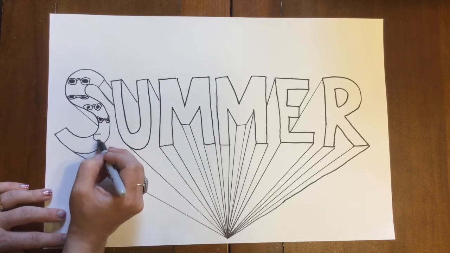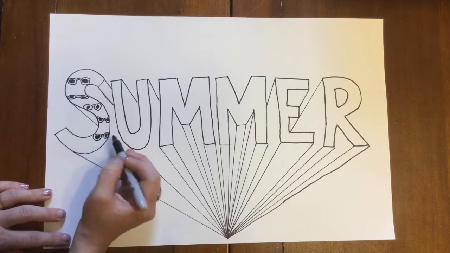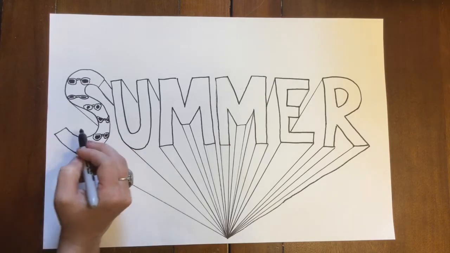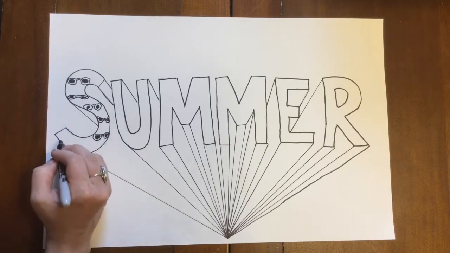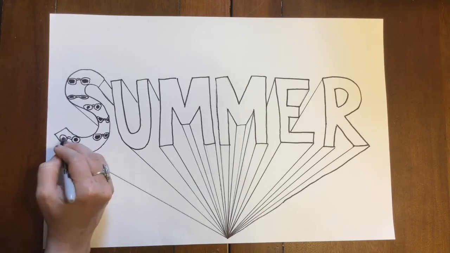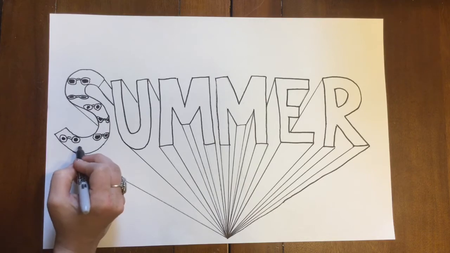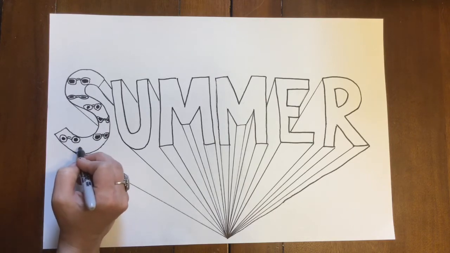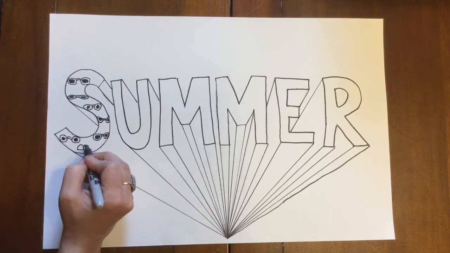If I decided to do my name, so let's say I did May instead, I could think about the letter M and think about what M stands for, Mrs. May. And I could come up with some drawings that go with that letter. That's something you can think about while you're creating your drawings inside of your letters.